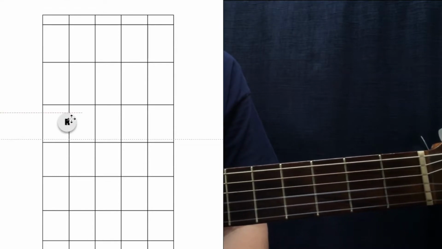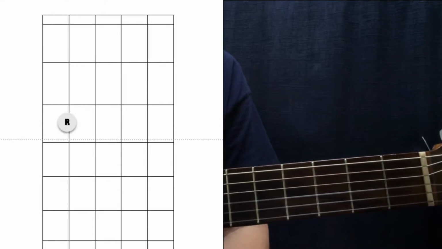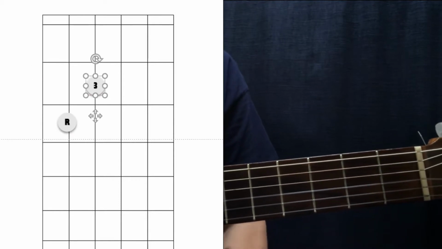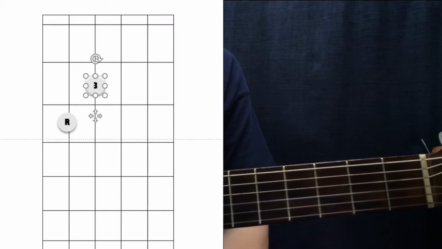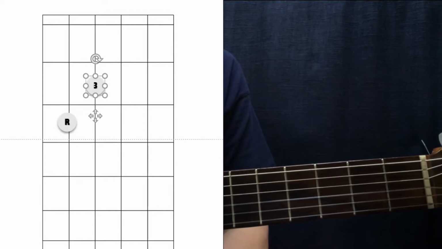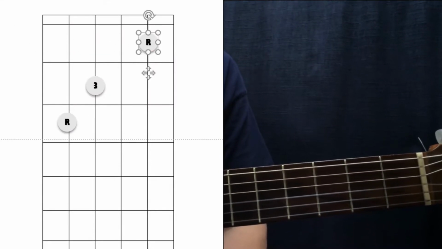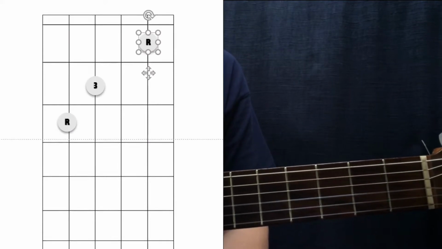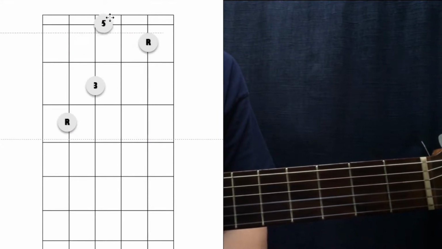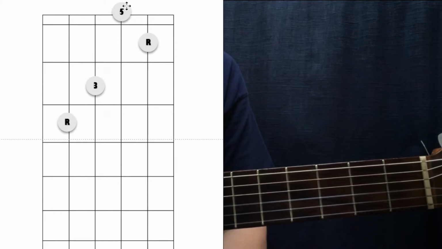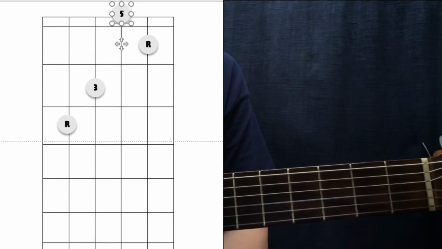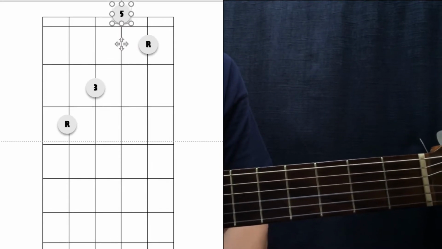So we've got the root, we've got a third here, which is a note of E. We've got another root up here, as you can see, that's a C note. And the fifth is very important, but it's an open string in this shape. And I've got another E here, which is another third.